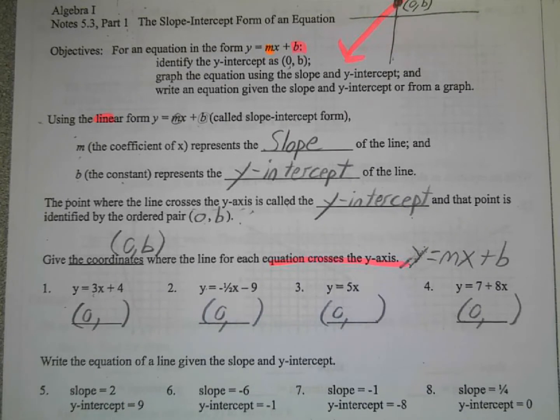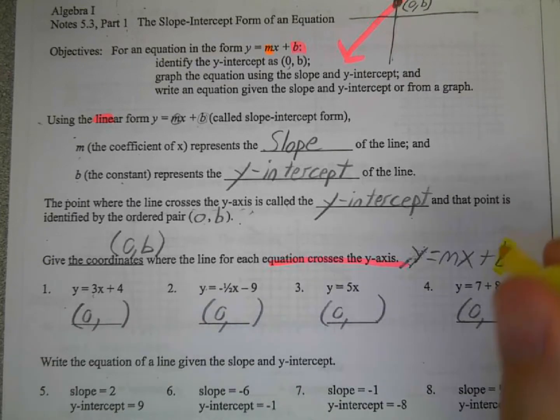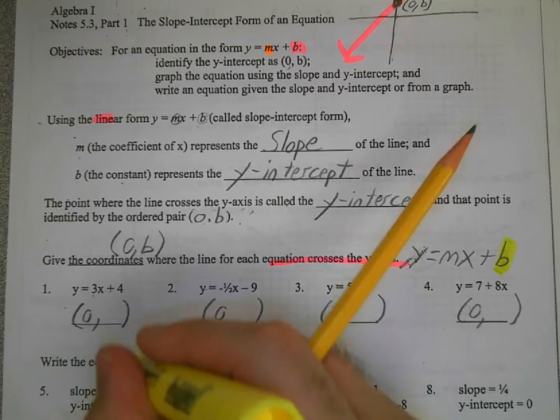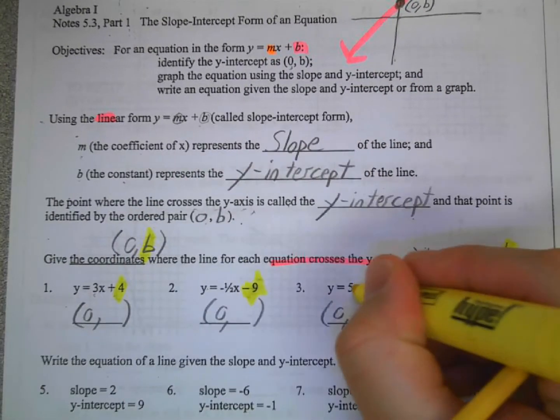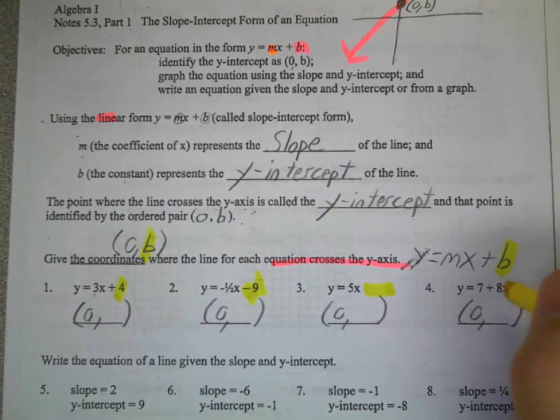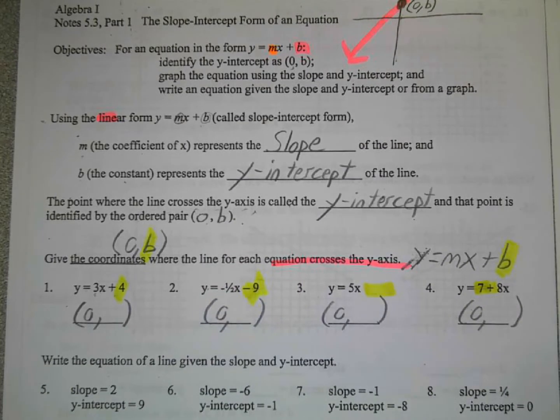So what I'm going to do, and you should do this too, is highlight my b here. The b is the number by itself at the end of the equation. Sometimes it's not at the end. Look at number 4. The number all by itself, when it's in slope-intercept form, that's our intercept. That's where it's going to cross our y-axis.